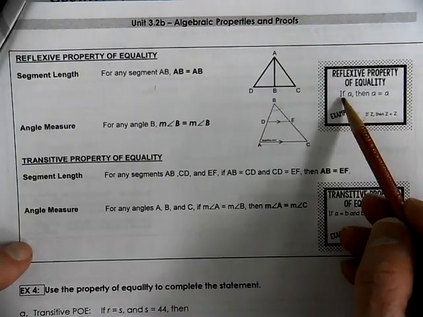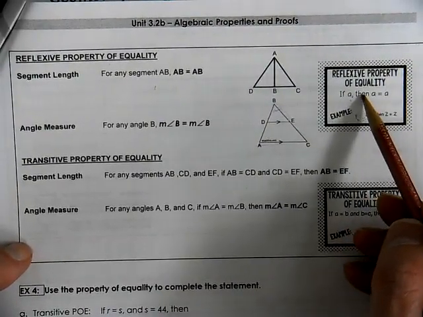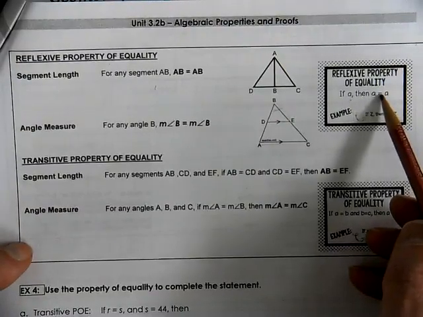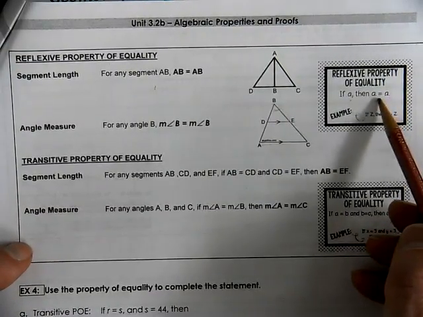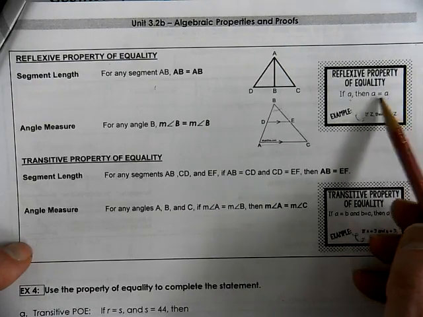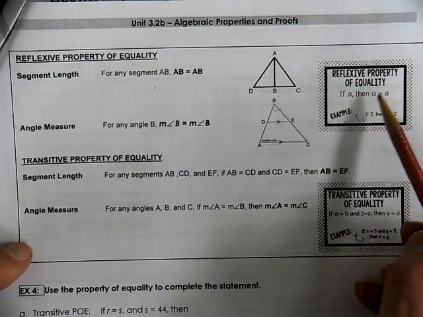So as you see over here, it's kind of silly. If you have a value of A, then you know that A has to equal A. It's going to be the same thing in any of the same problems. The value of A is going to be the same as the value of A. It's kind of a silly statement, but that's called the reflexive property of equality.